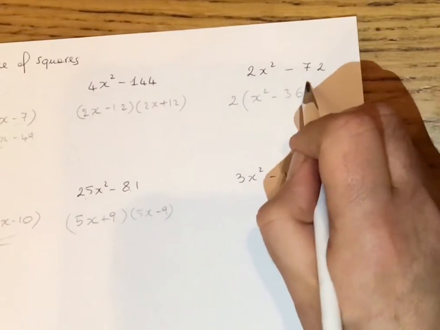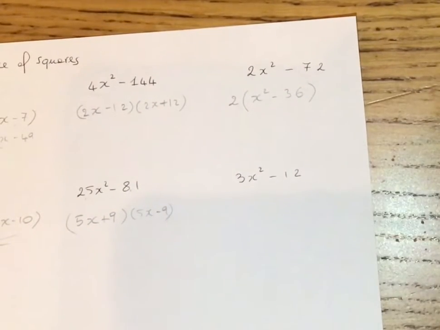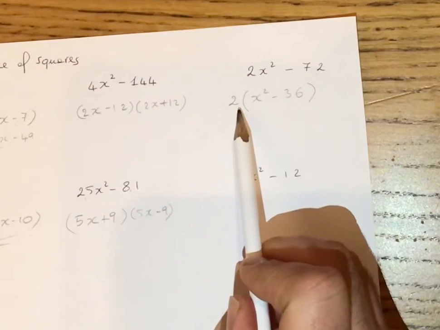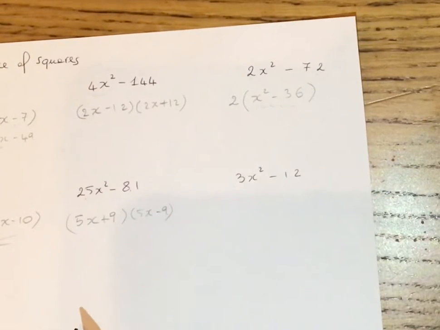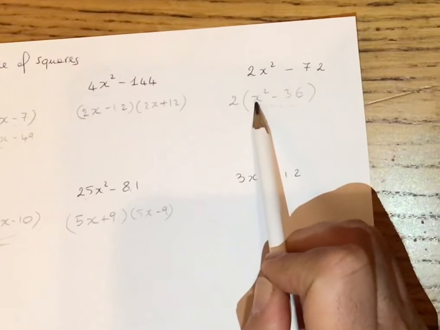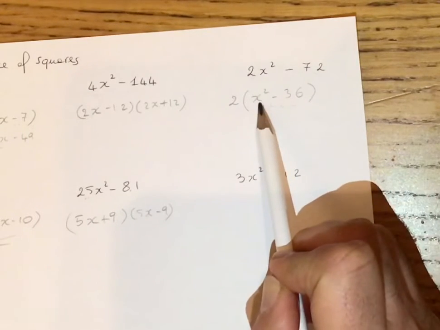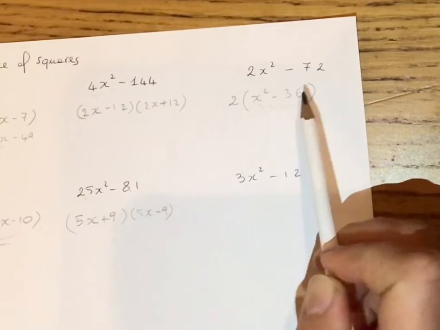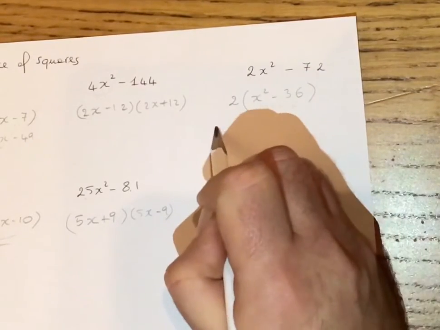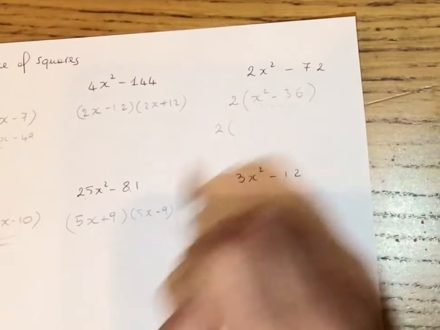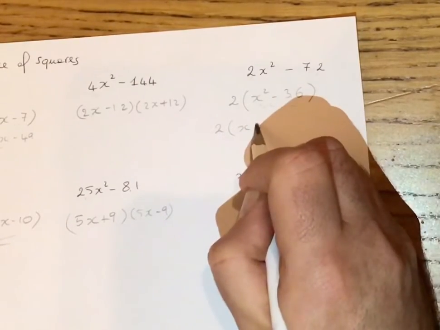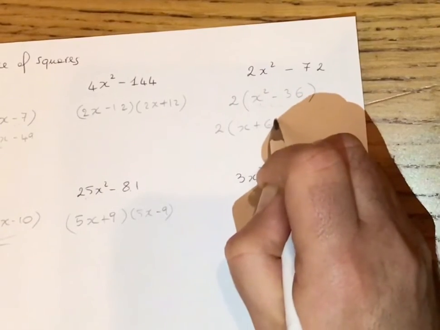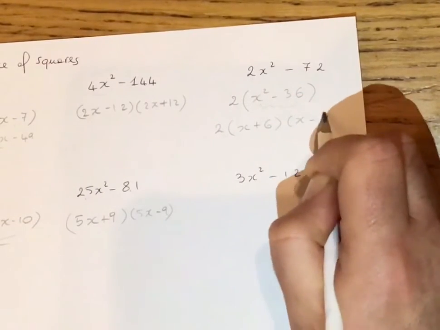So now this will be worth 1 mark at the exam, and the second mark will come by spotting that this is a difference of squares now. Because this is a square, the square of x, and this is the square of 6. So what squared is x squared? We say it is x. What squared is 36? And the answer is 6. One positive, one negative.